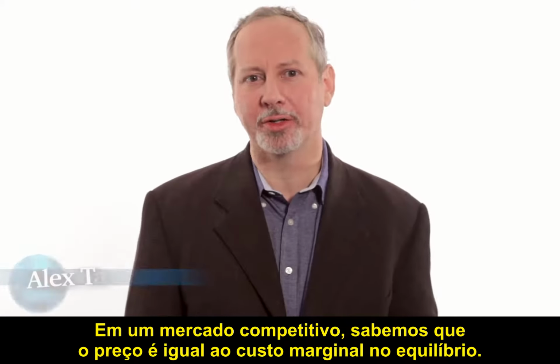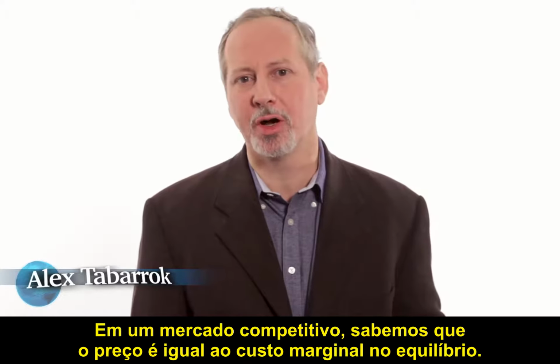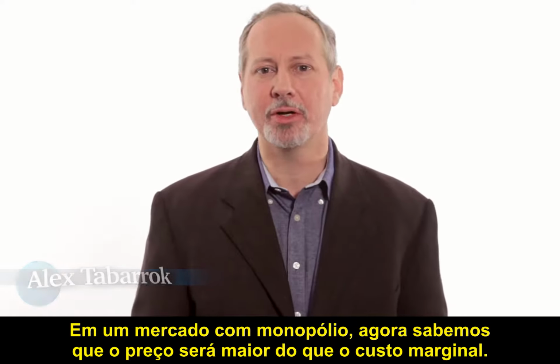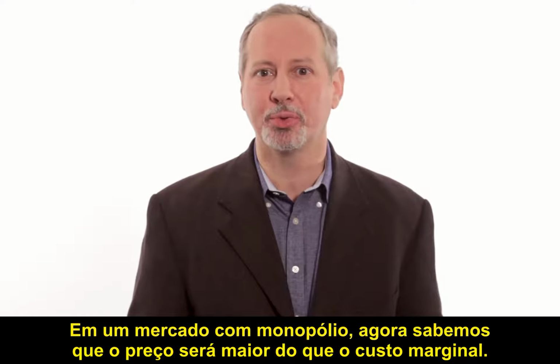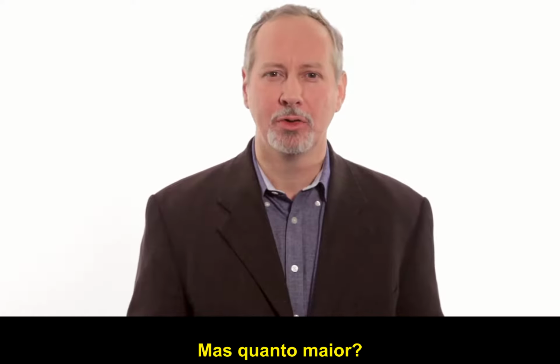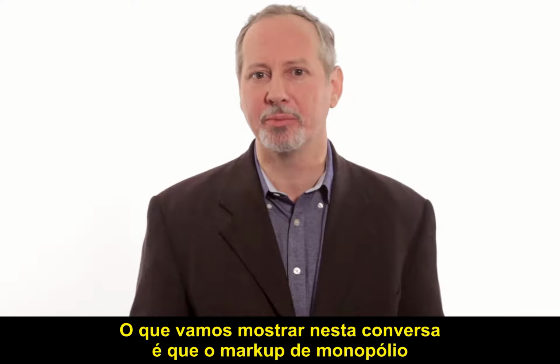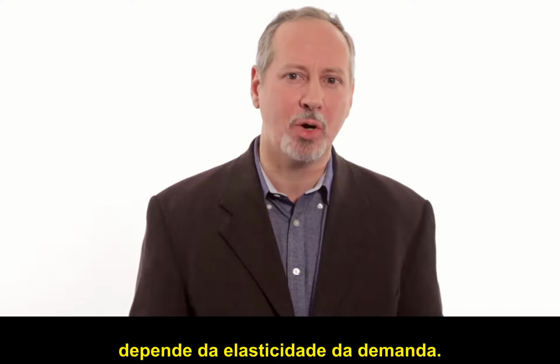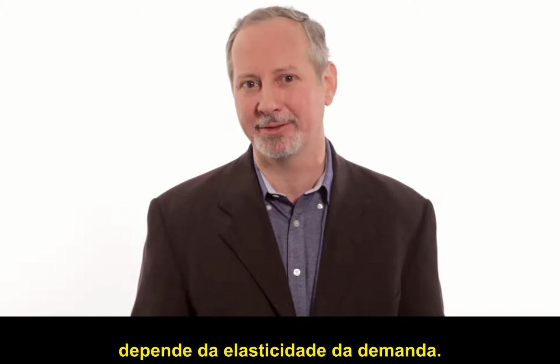In a competitive market, we know that price is equal to marginal cost in equilibrium. In a market with a monopoly, we now know that price will be greater than marginal cost. But how much greater? What determines the markup? What we're going to show in this talk is that the monopoly markup depends upon the elasticity of demand.